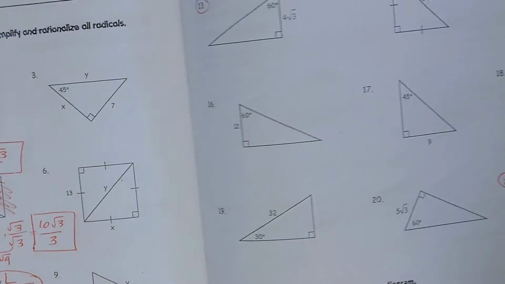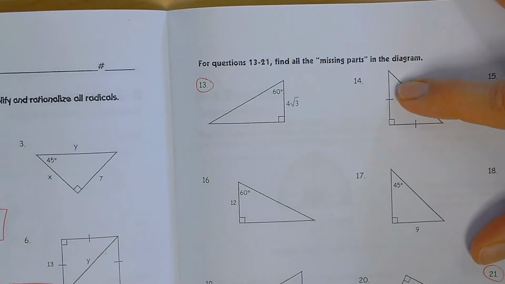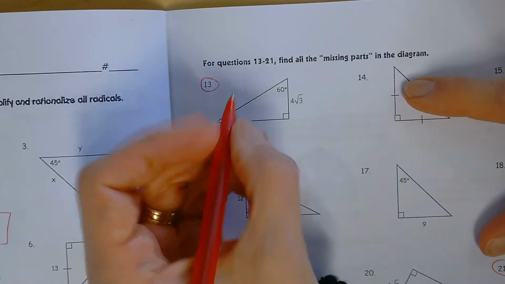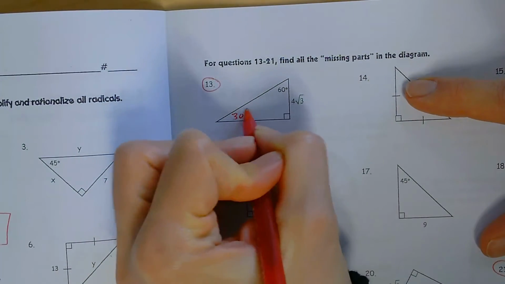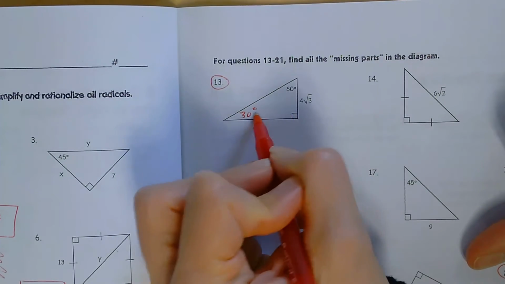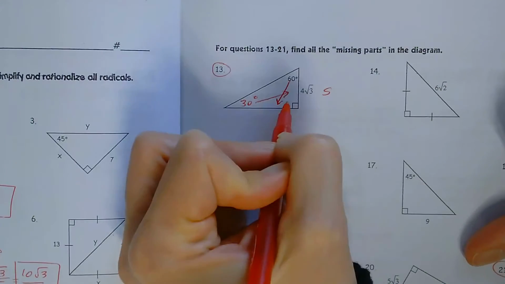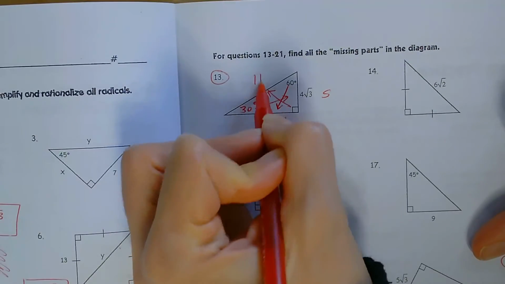Okay, 2 more. We're going to go over to page 93. I'm going to do number 13. So this is a 90, 60, and so I know by adding up to 180 that has to be a 30. So I'm going to label across from the 30 is the short, across from the 60 is the long, across from the 90 is the hypotenuse.